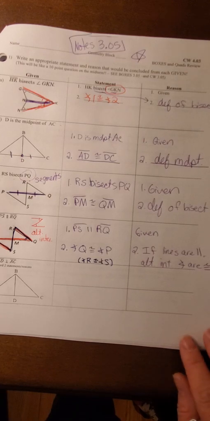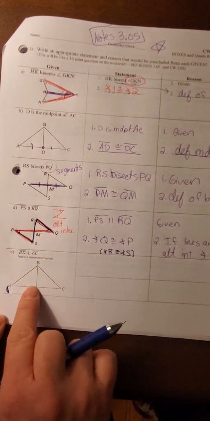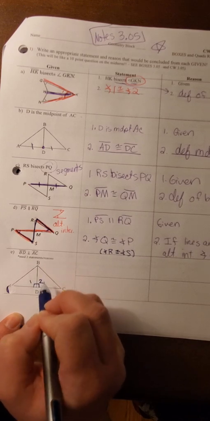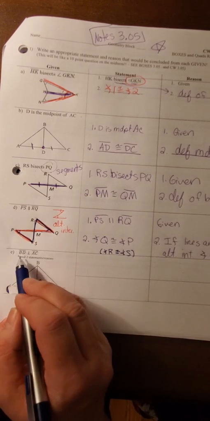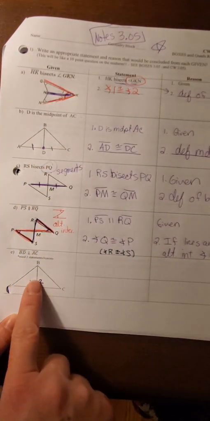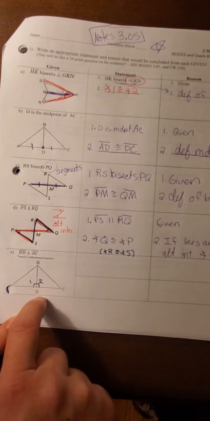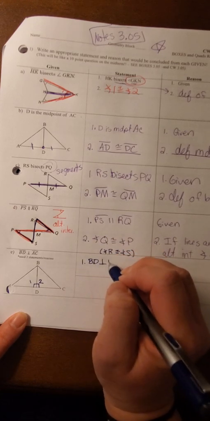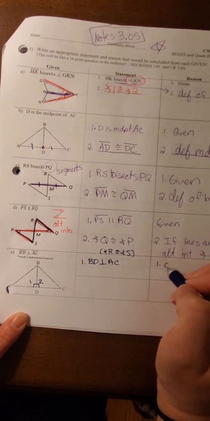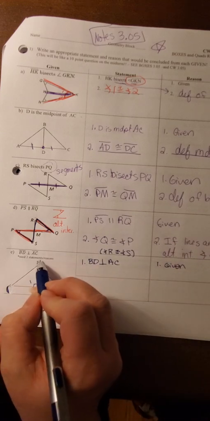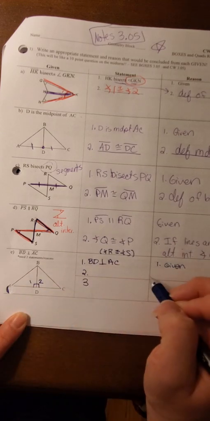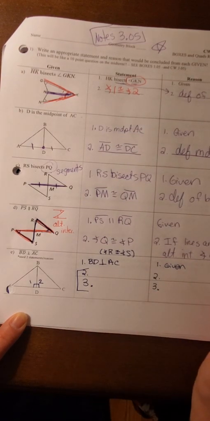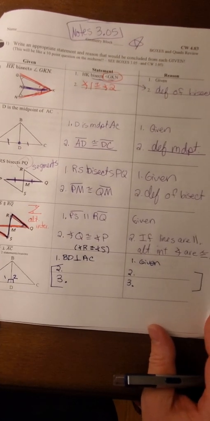Last but not least, perpendiculars, okay? BD perpendicular to AC. When you have perpendiculars, you form 2 equal angles. So this information is marked on the picture. Now notice I have something written on all of my diagrams. That's going to be important to us. So in our given that BD is perpendicular to AC, this needs 2 statements and reasons. It actually needs 3 because we are rewriting the given here. But these 2 facts always go hand in hand, okay?